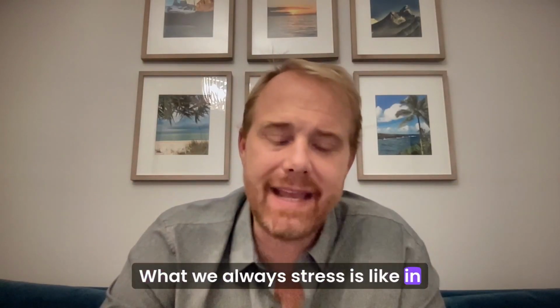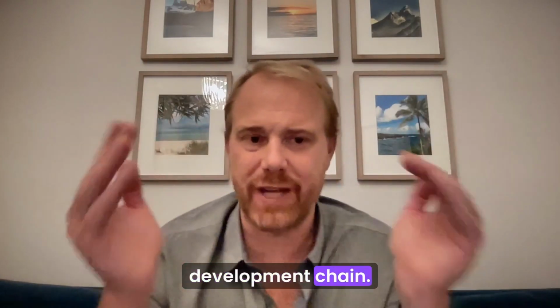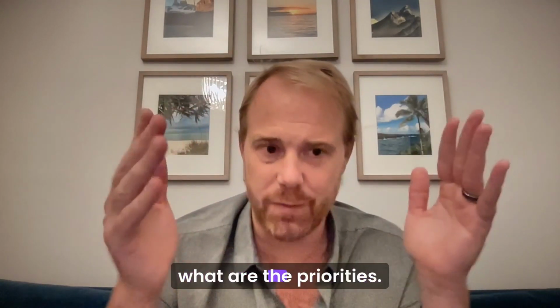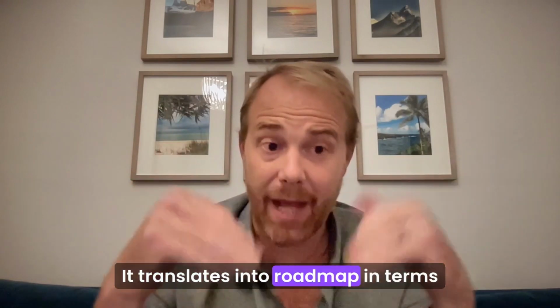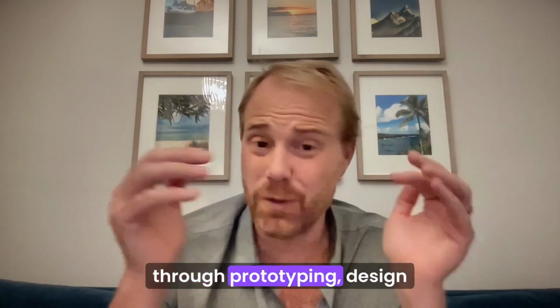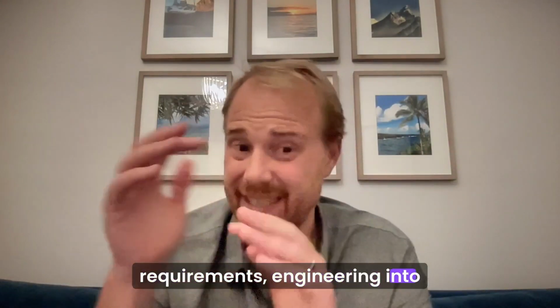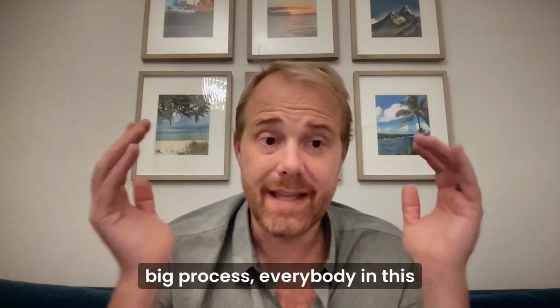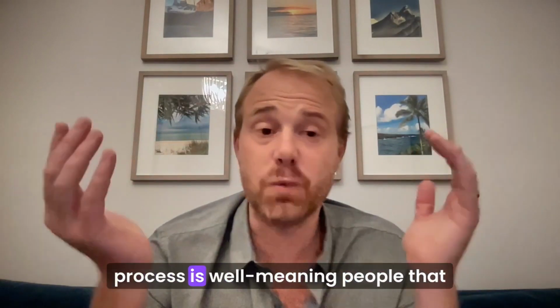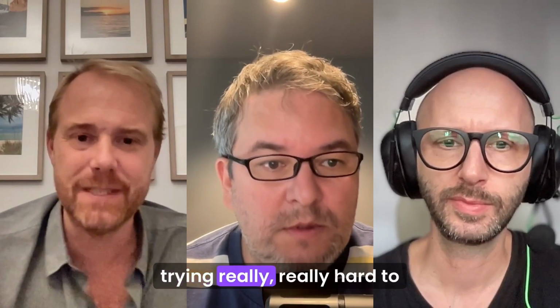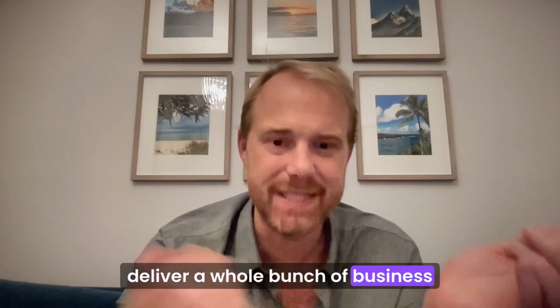And so what we always stress is at every part of the software development chain. When you think about software development as a business process, it starts at the board level with what are the priorities. It translates into roadmap in terms of how to meet those priorities. That then flows all the way down through prototyping, design, requirements, engineering, into testing, and then ultimately deployment. And when you think about this whole big process, everybody in it is well-meaning people trying really, really hard to deliver a whole bunch of business value.